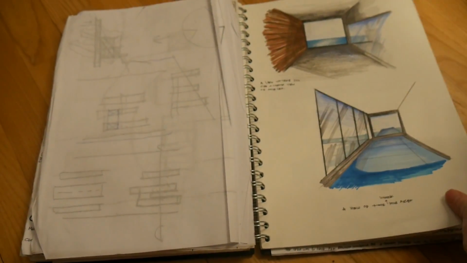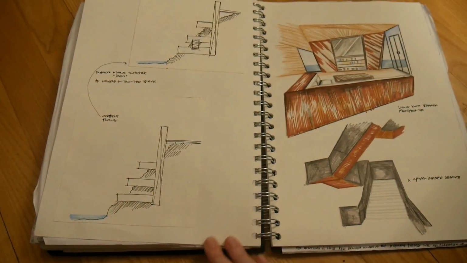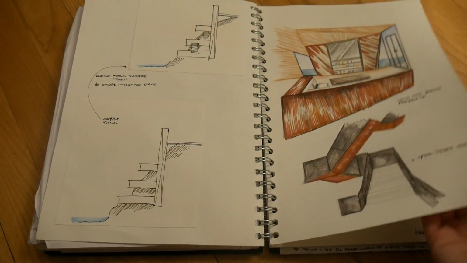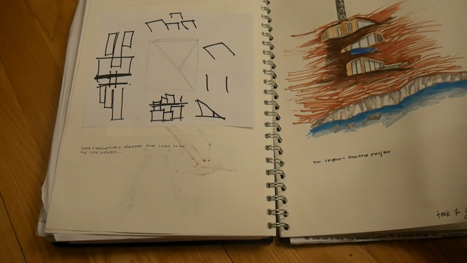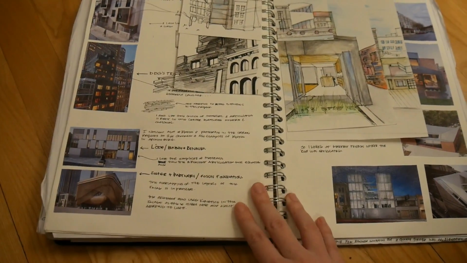And then here is just some of the 3D interior sketches, so the living room, staircase, and then more development. I don't like the 3D here, so I'm just gonna have to do it again, and please close your eyes.